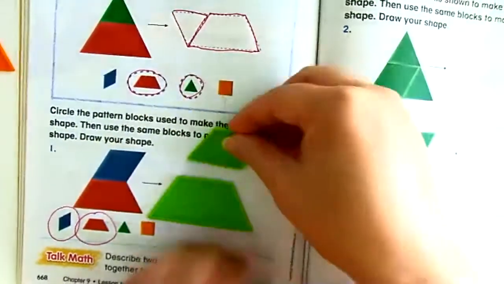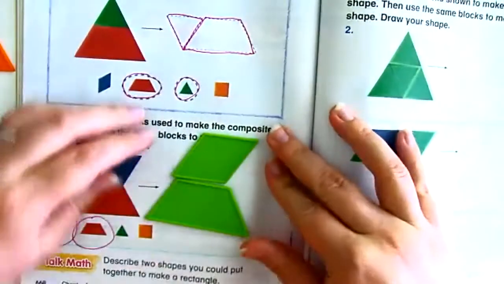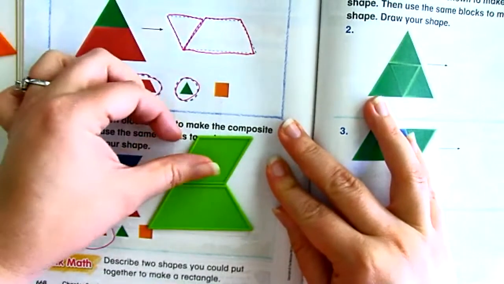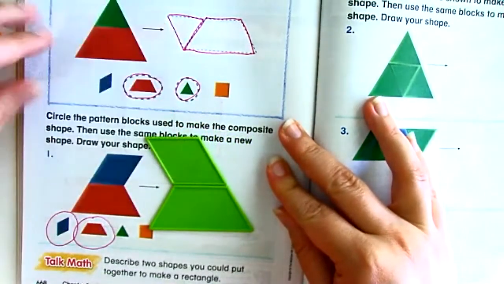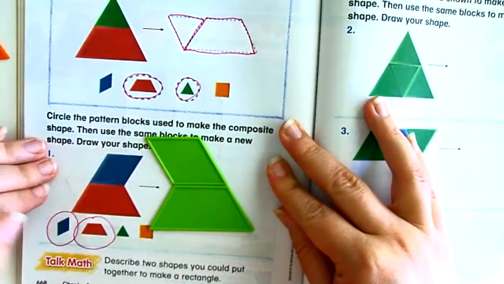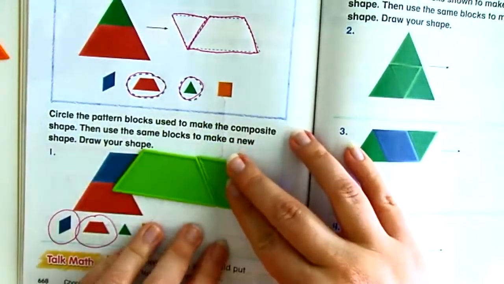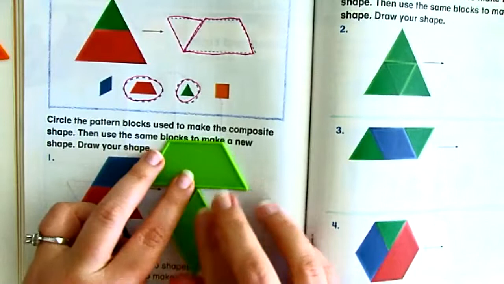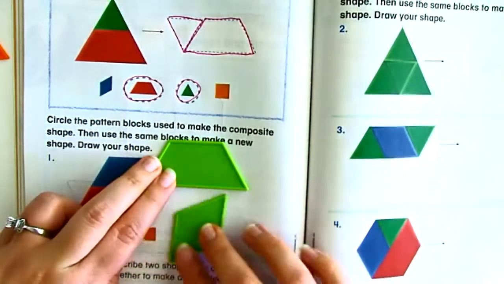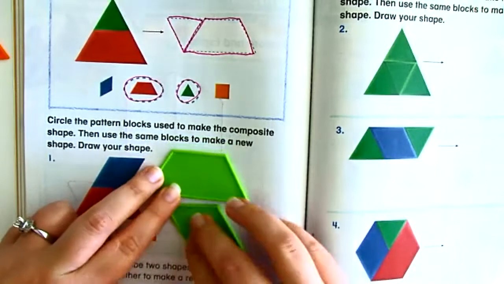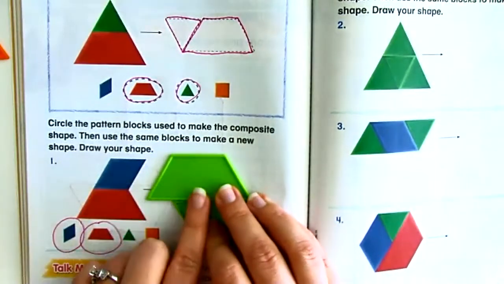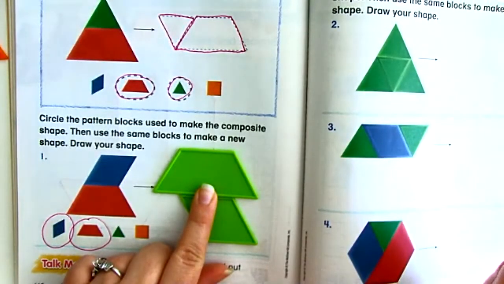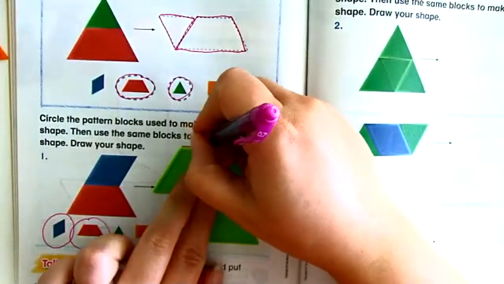Now let's go ahead and turn this composite shape using those same shapes into something new. Here's my trapezoid, and here is my rhombus. This is the shape they made for us. Now we need to turn this into a new shape. I can possibly turn this on the other side. Now it looks like the mirror image. I can put it here to make a super long trapezoid like this. I can do something like this. Maybe I can do something like this. So let's go ahead and maybe choose this one. Once I've decided how I want to build that composite shape, I'm going to trace it.